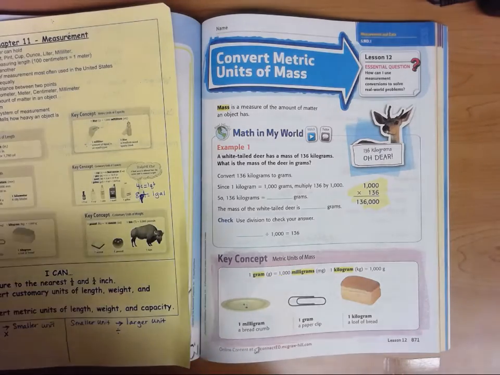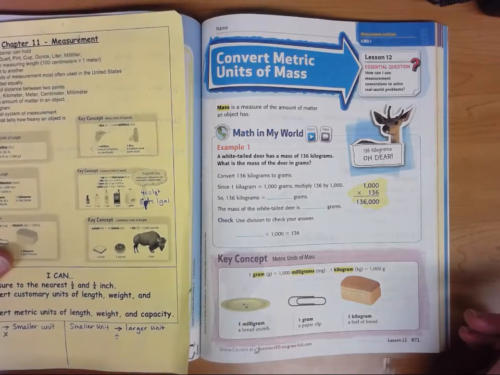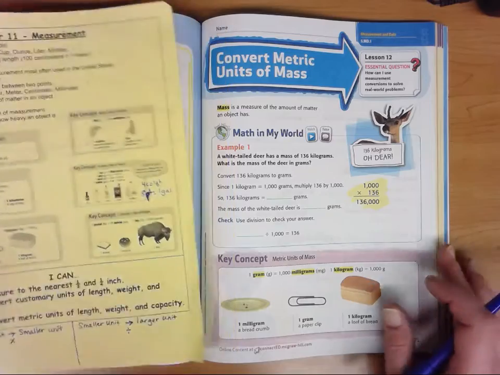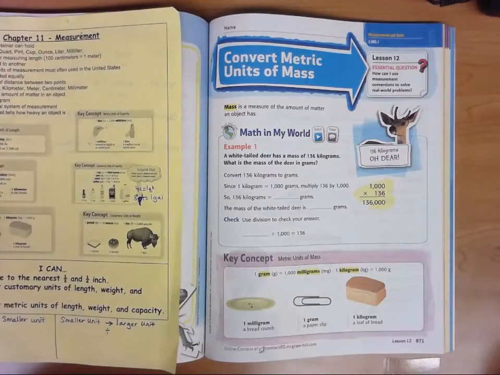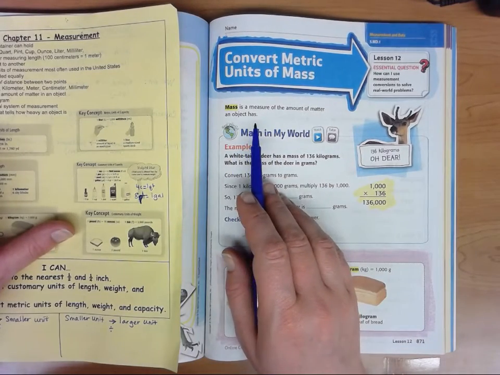Okay, please open up your book to page 871. We are going to work on converting metric units of mass. You'll want your yellow paper ready and open up to page 871. Remember, mass is a measure of the amount of matter an object has.